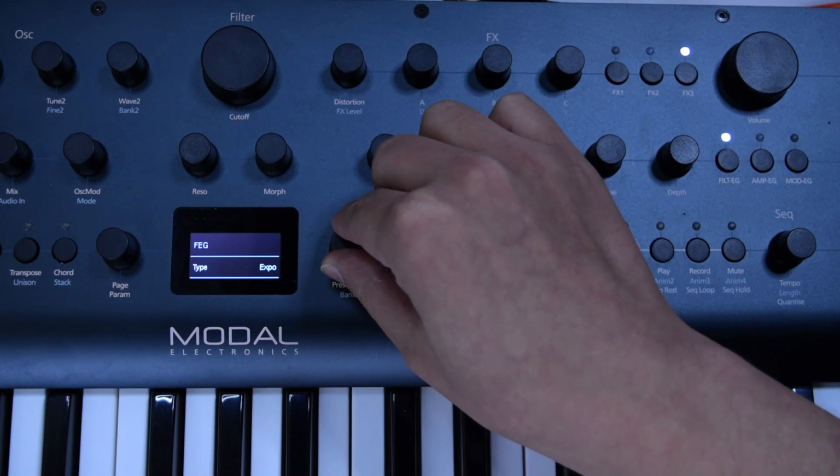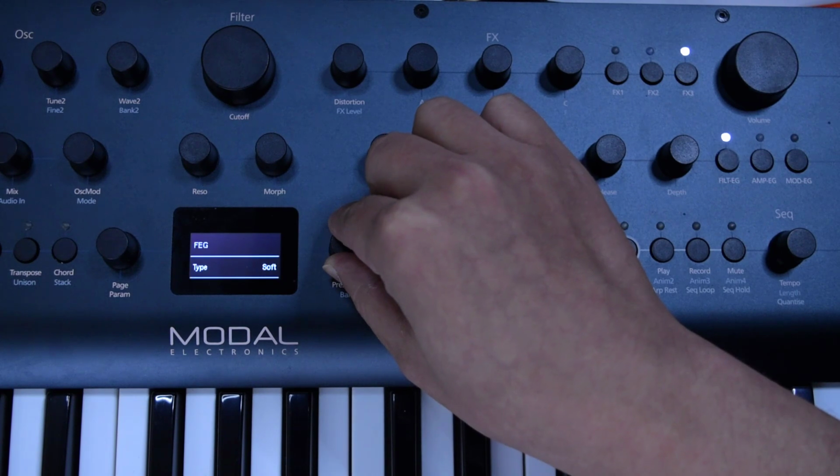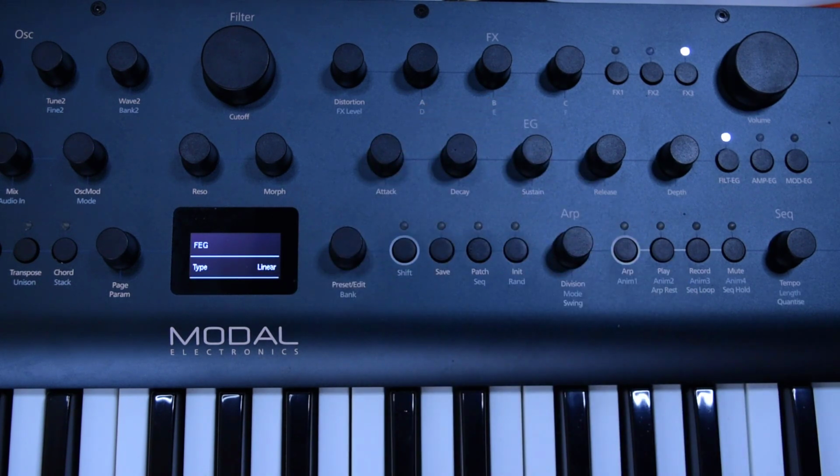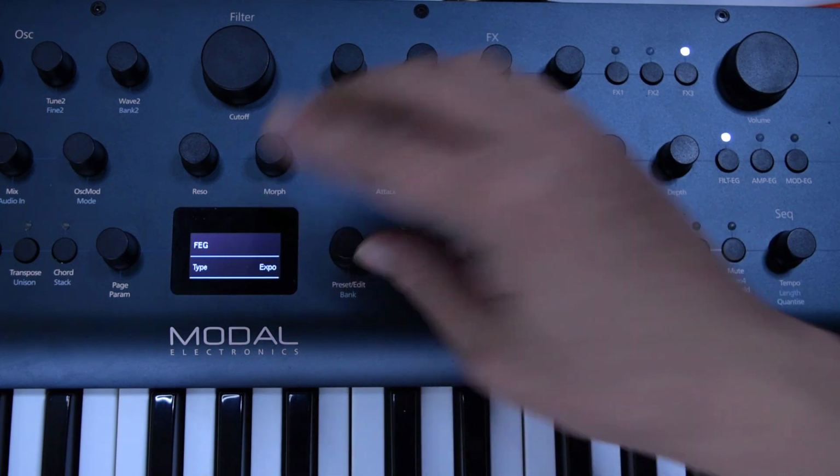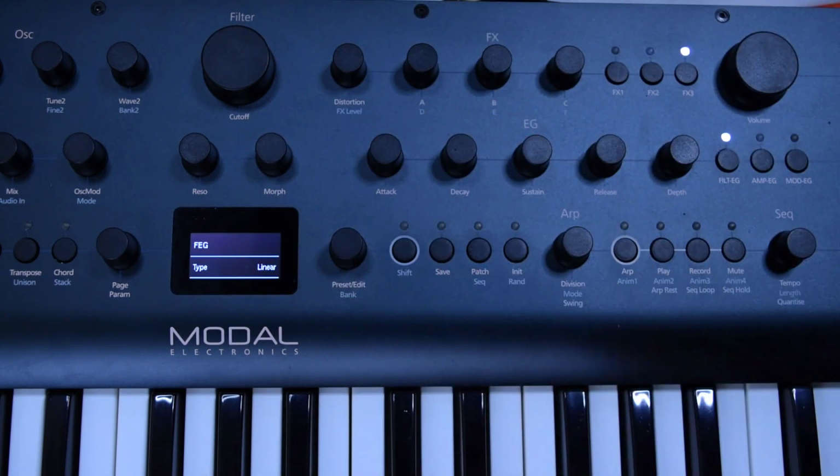Notice that they all sound a little bit different. So you need to use them depending on the sound that you're doing. Maybe if you're doing a lush pad, instead of using exponential, you can try linear or maybe soft, for example. If you're doing a pluck, maybe try snappy, right?